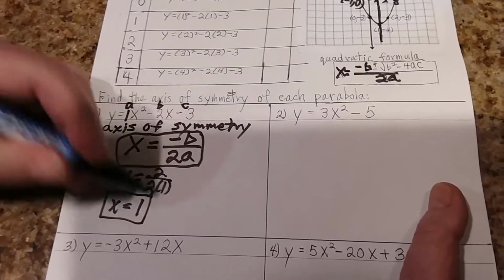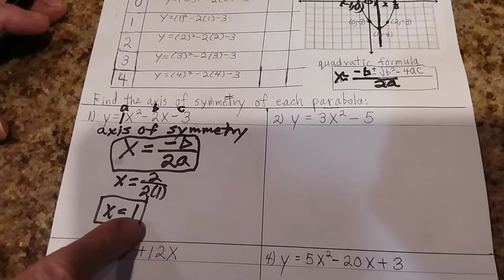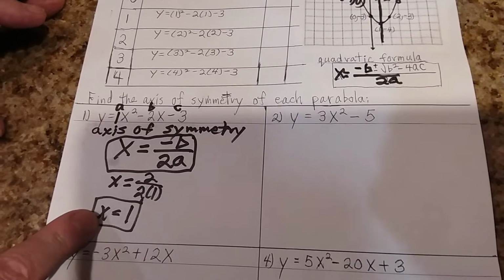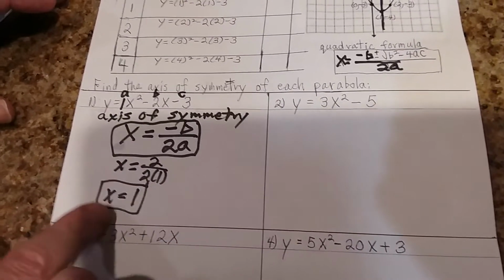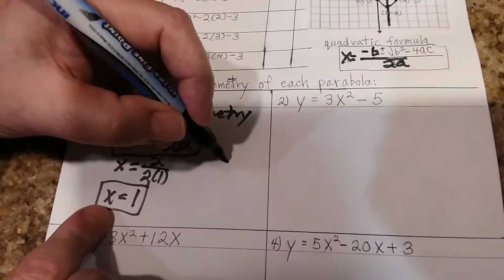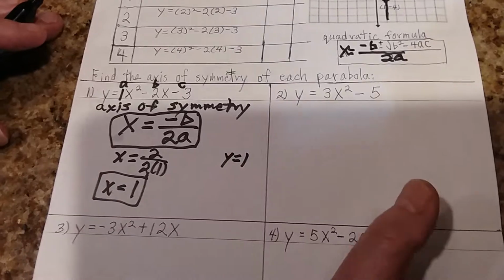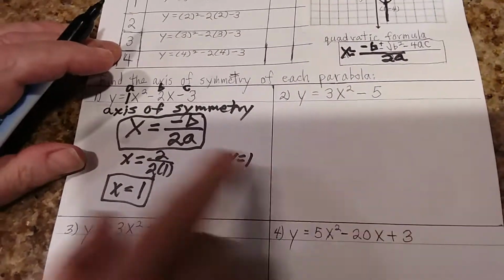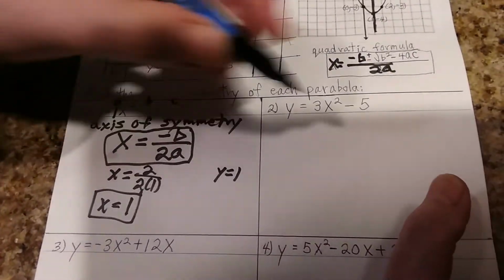Your answer must be written with the x, with the equals, and the answer. X equals 1. If you leave this out, it's not an equation. Axis of symmetry is always an equation, so you must put the x. Secondly, if you leave out the x, it could be y equals 1, and that's not the answer. That's different. Okay, so make sure you write it as an equation just like that. Okay, let's do a couple more examples, and you'll see this will be easy for you to finish it.